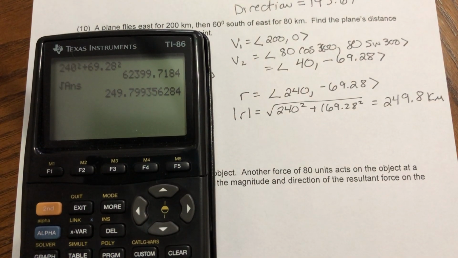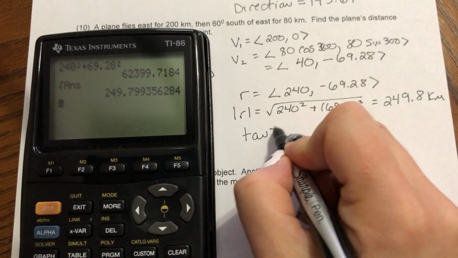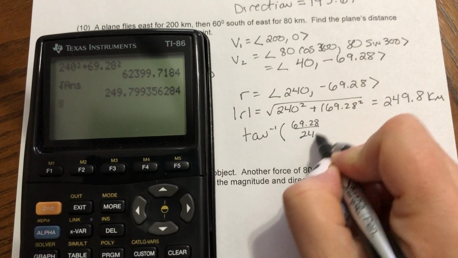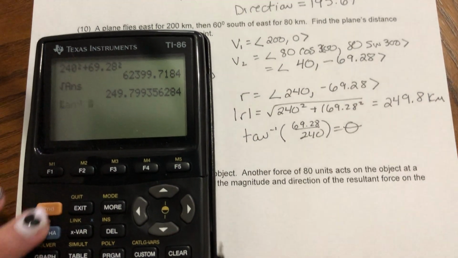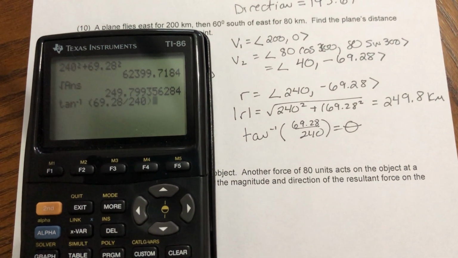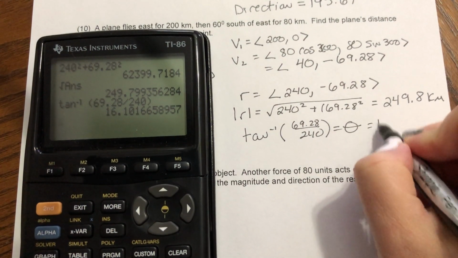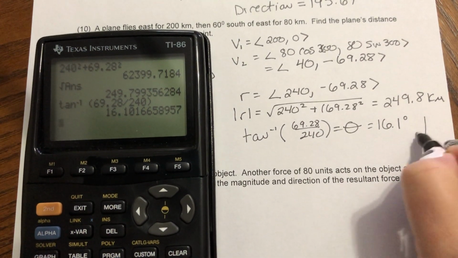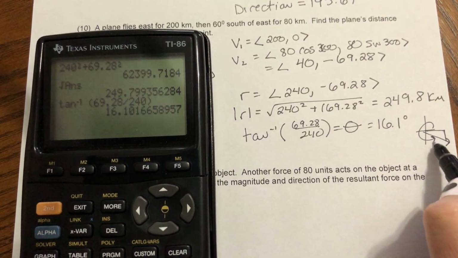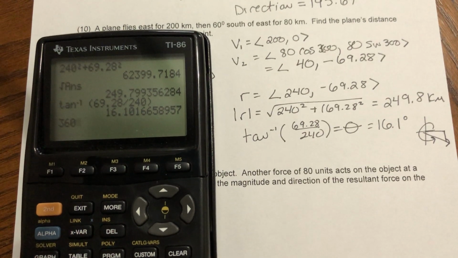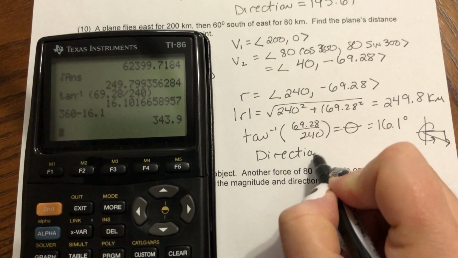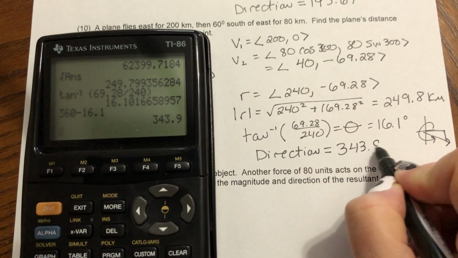And then to find the direction, my reference angle is 16.1 degrees. So if I think 240 to the right and negative almost 70 down, I'm going to subtract that from 360 since we're in the fourth quadrant, and the direction is 343.9 degrees.